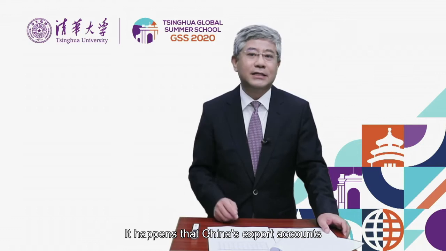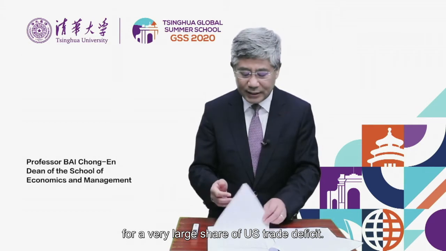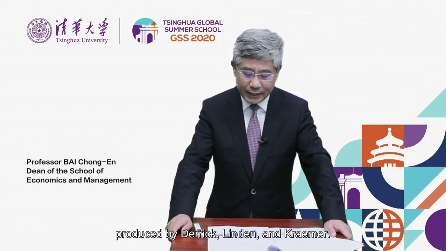It happens that China's export accounts for a very large share of U.S. trade deficit. Then why is Chinese trade such a large share of U.S. deficit? Let's look at this slide. Let's use an iPhone as an example. Okay, I'm going to use these research results produced by Dedrick, Linden, and Kramer. They are professors in the U.S.